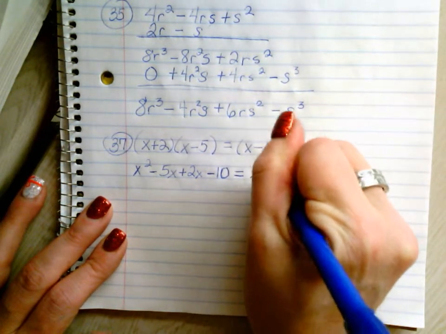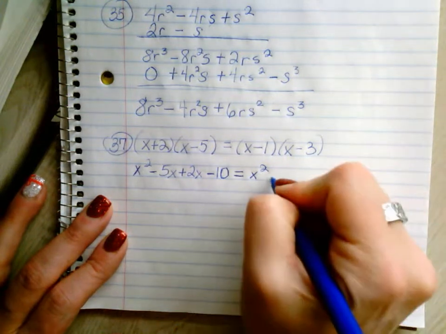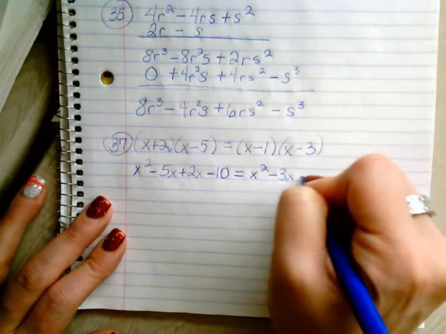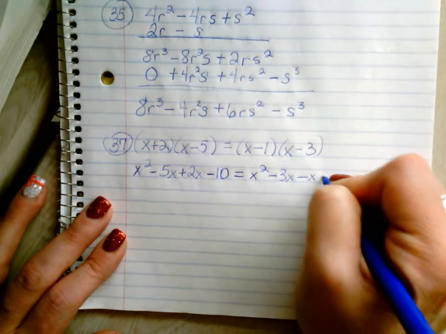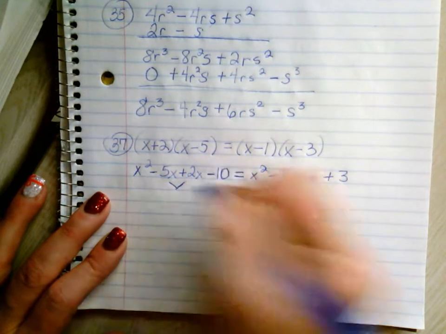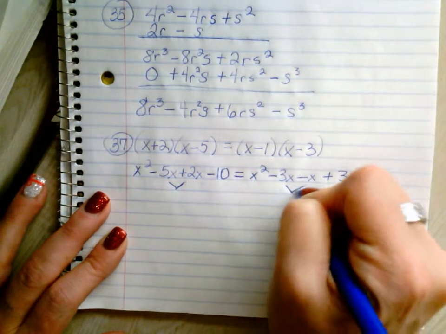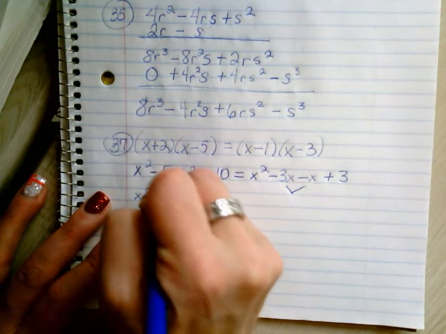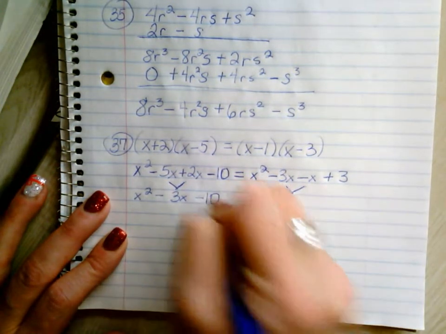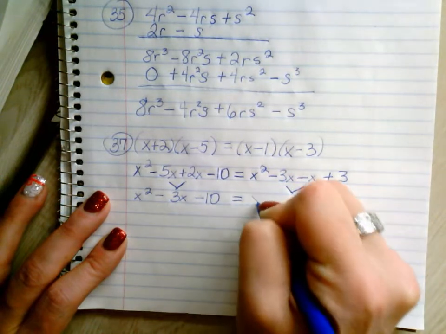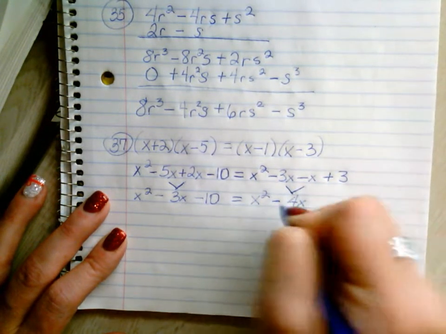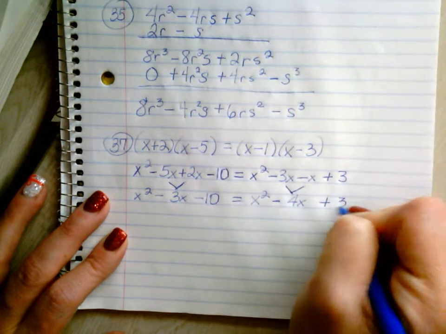X times x is x squared. O, negative 3x. I, negative 1x. L, positive 3. Let's combine like terms here and we'll come up with x squared minus 3x minus 10 equals x squared minus 4x plus 3.